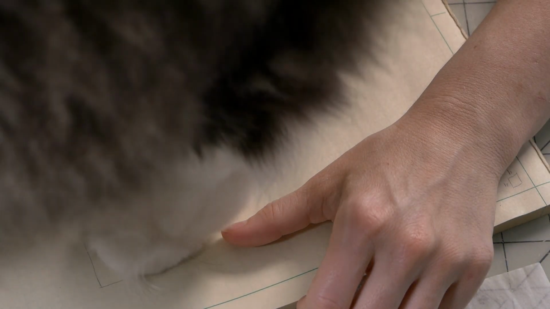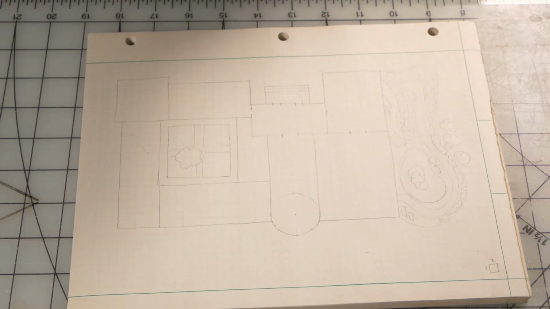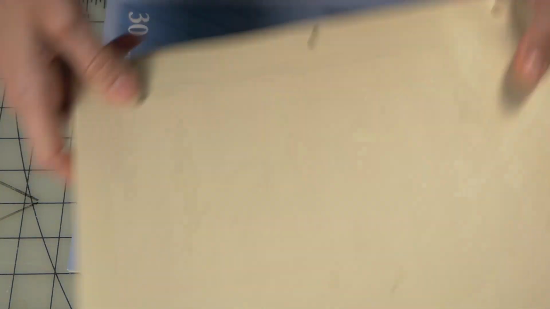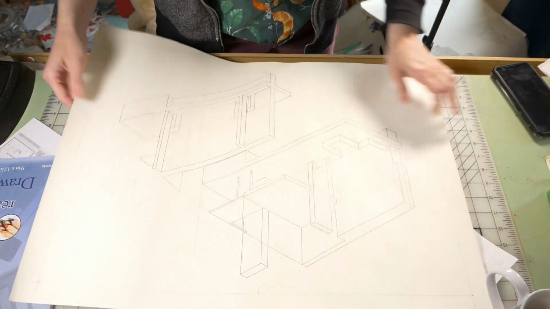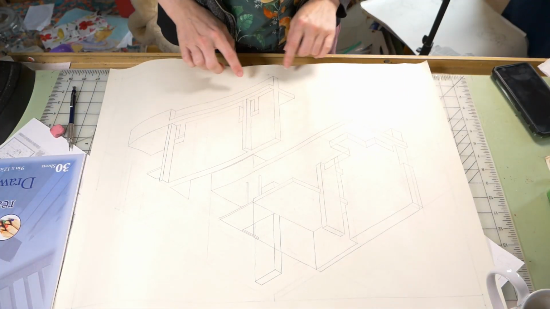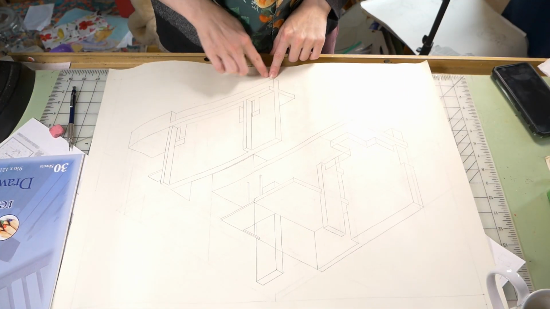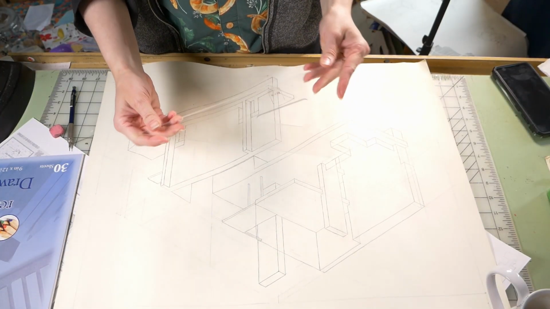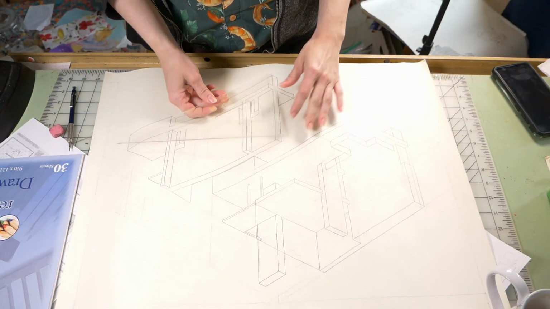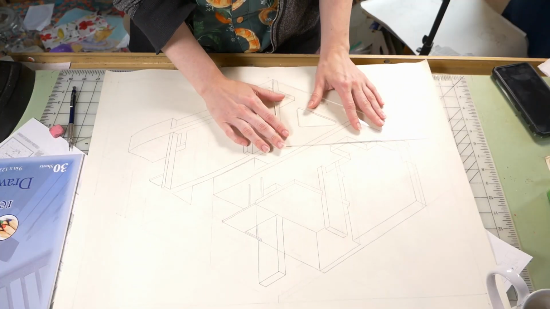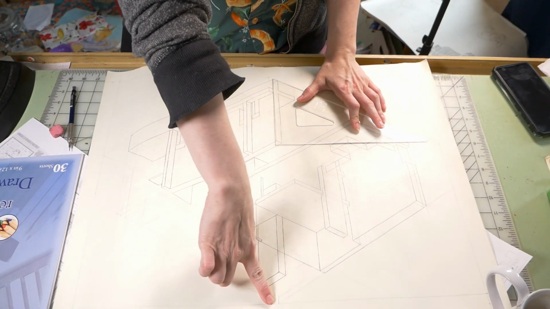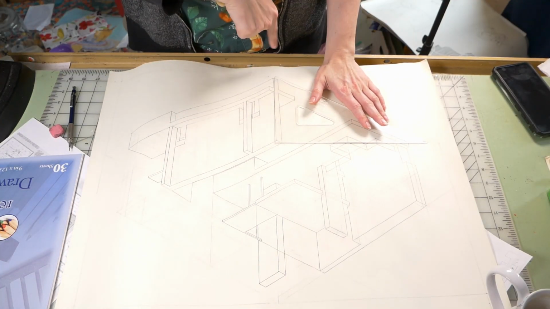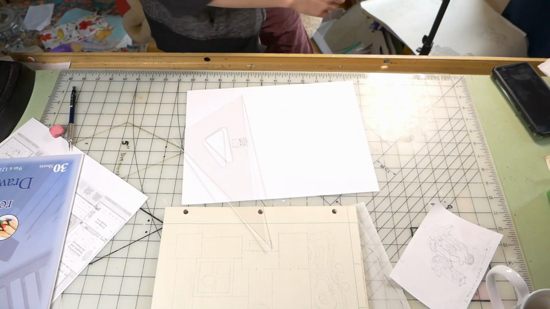Hello, cat. It's been quite a while since I've done any isometric drawings, so I'm trying to remember the process. Looking at my old drawing again, it seems like this angle right here might be a 60-degree angle. I found these triangles in my old drawing stuff, and this one that I would guess is a 30, 60, 90 triangle lines up perfectly with that and that. So I think the process is a line straight up, and then it goes 60 degrees out to each side. We can use this triangle as a straight edge.